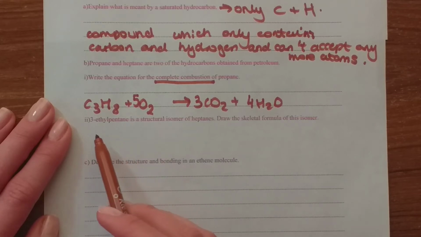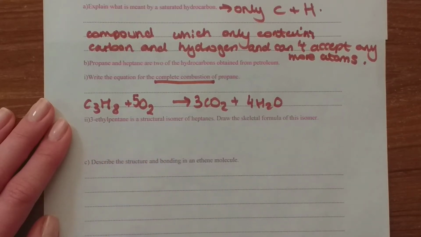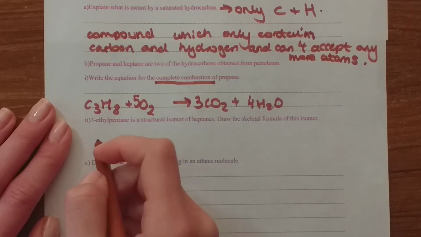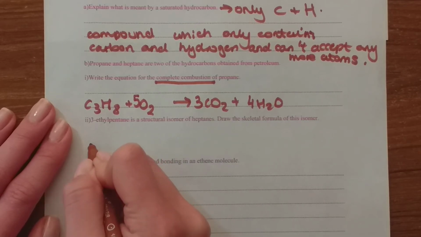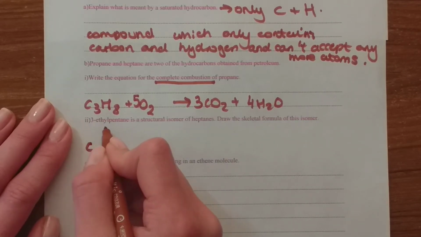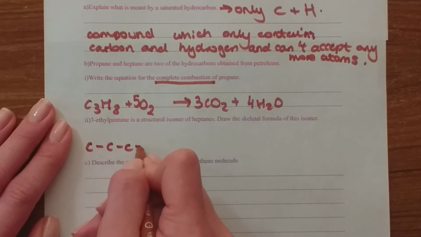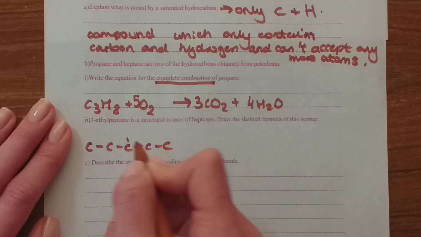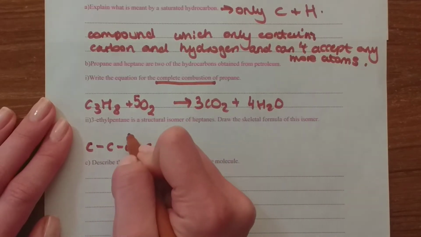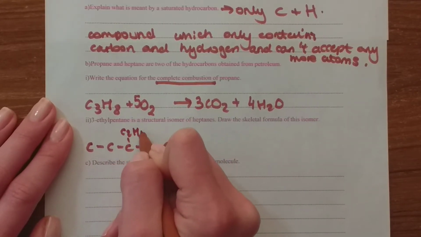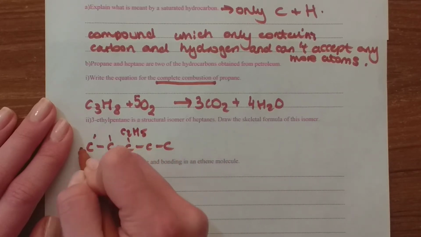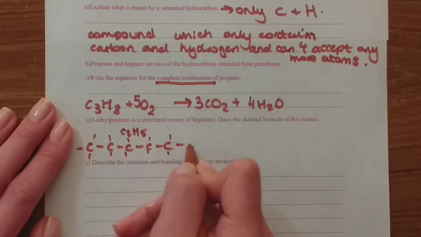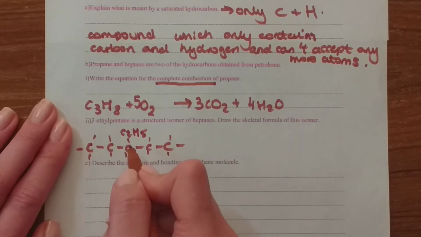So next part says 3-ethylpentane is a structural isomer of heptane. Draw the skeletal formula of this isomer. So what I usually do is draw it out first. So we have to draw 3-ethylpentane. Pentane suggests we have 5 carbons, and 3-ethyl means it's on the third carbon, so it's going to be in the middle anyway. And it's C2H5. This is our ethyl group. And then just hydrogens. I'm not going to write them all down, but they are all hydrogens around.